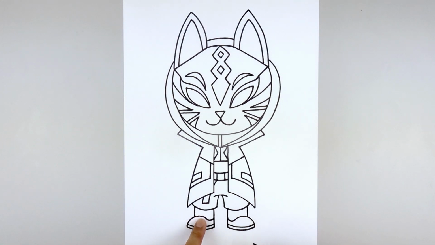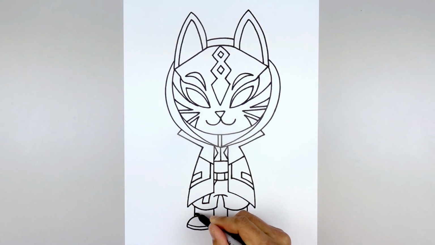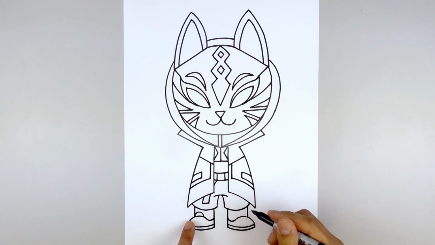And now we'll just add the tongue on top of the shoe. Starting on the outside, we're going to curve up and then back down, almost like a half circle.